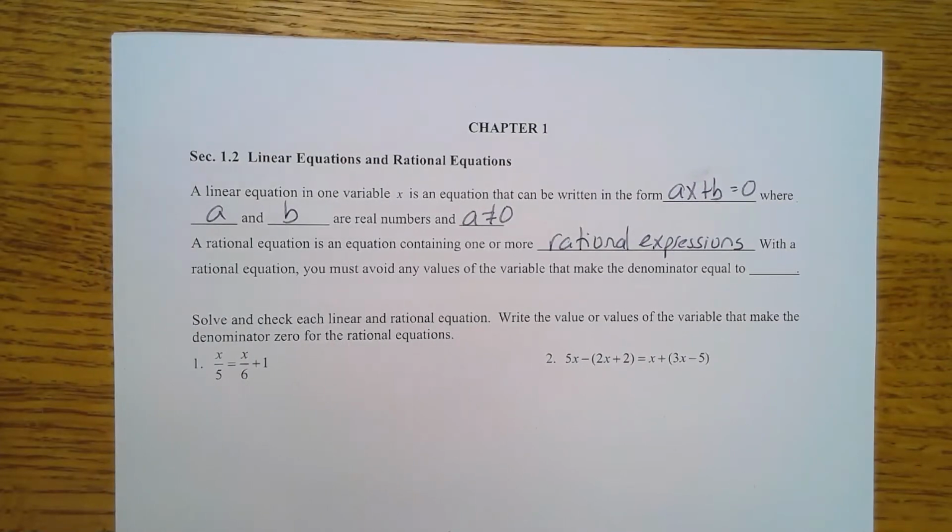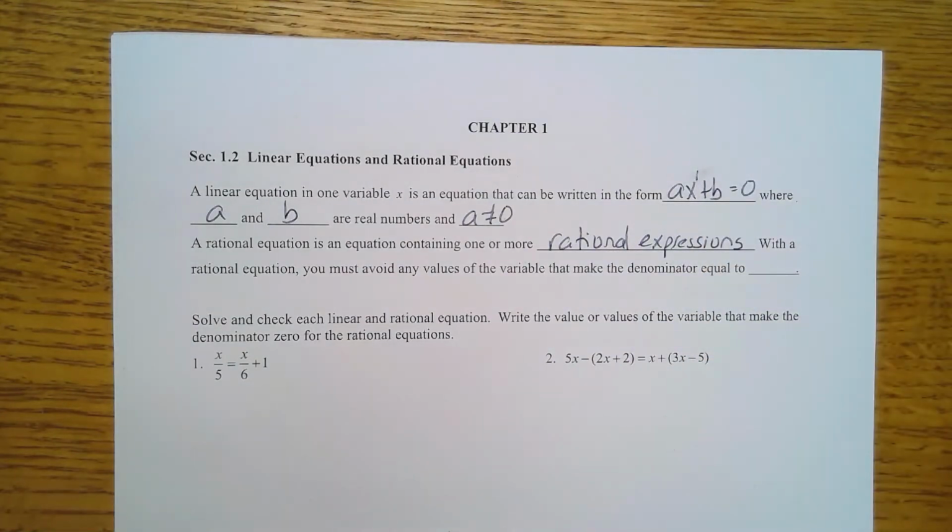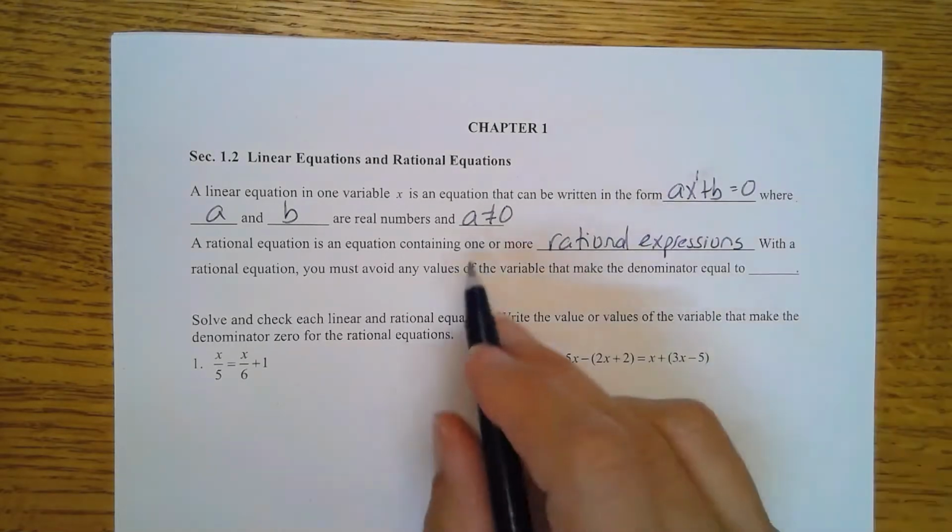Section 1.2, Linear Equations and Rational Equations. So a linear equation in one variable x is an equation that can be written in the form of ax plus b equaling 0. I want to point out that x has a power of 1. That's what it means to be linear, for the variable to have a power of 1, for the most part, where a and b are real numbers and a cannot be 0.